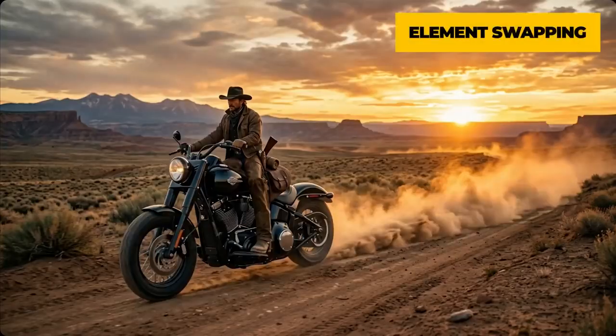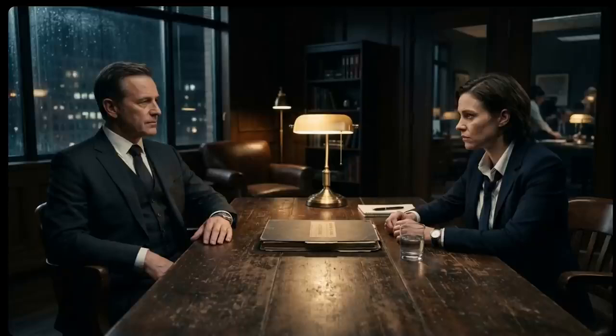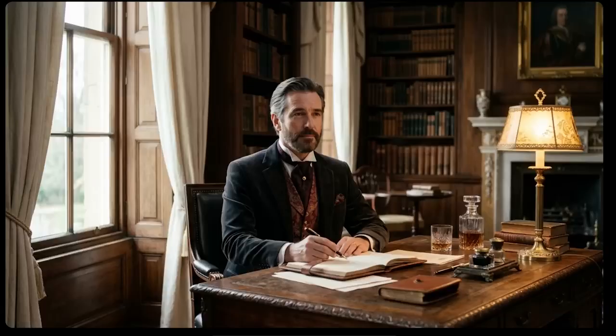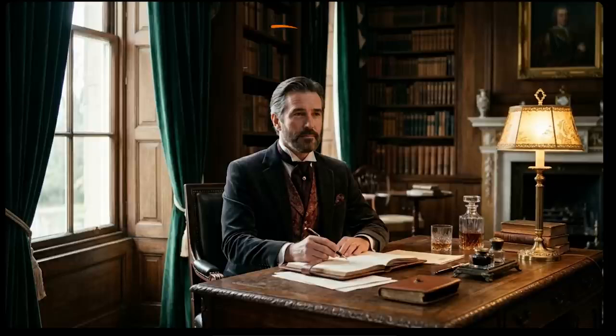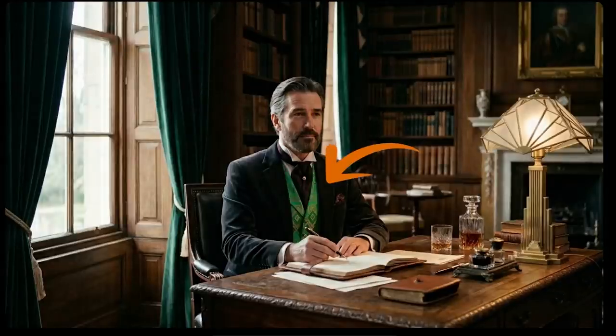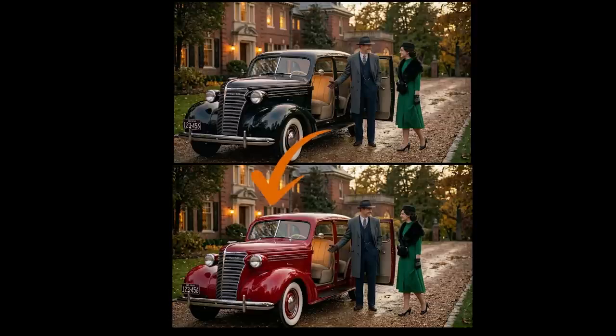Element swapping and global adaptation. This is my favorite, swapping elements. So, you have your master shot, two detectives, a tense scene and a case file on the table. You freeze the geometry, the lighting, the actors' expressions, and you swap the file for a cat. The system instantly recalculates the shadows and reflections without breaking the emotional tension of the shot. It's the ultimate what-if tool.